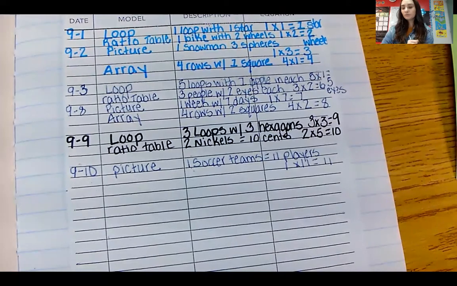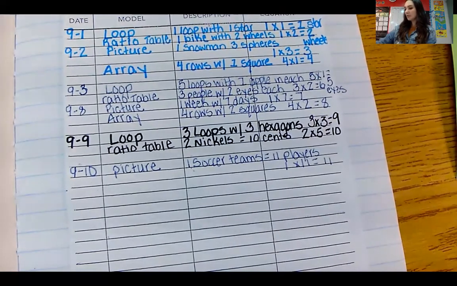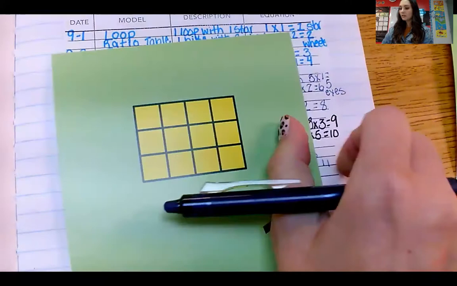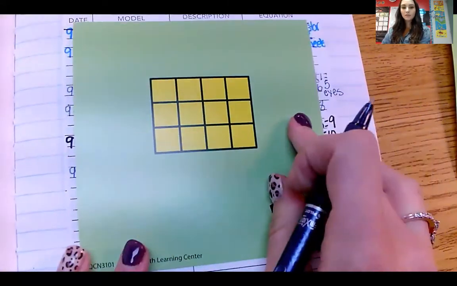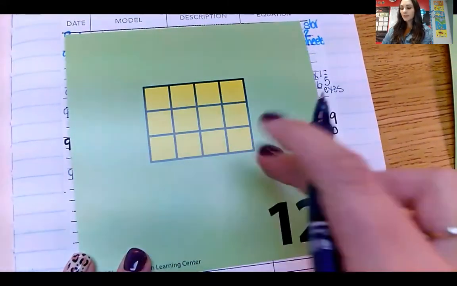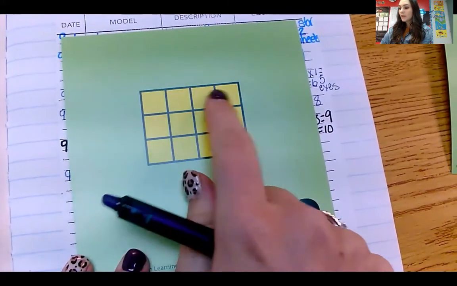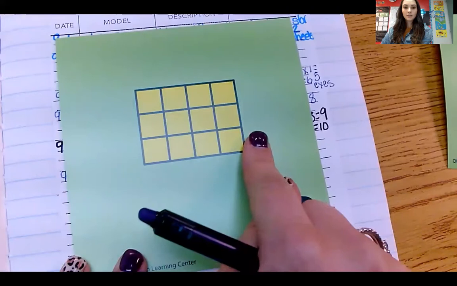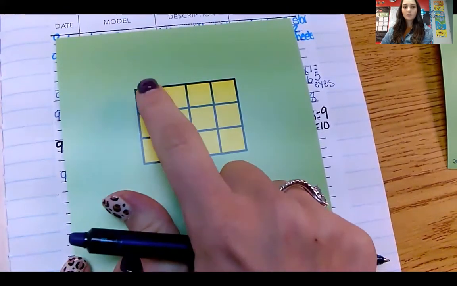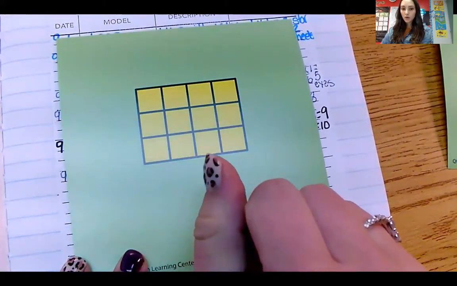Okay, for our next one, for 12, we have an array. So we have, let's see, 3 rows right here, 3 rows with 4 squares in each row.